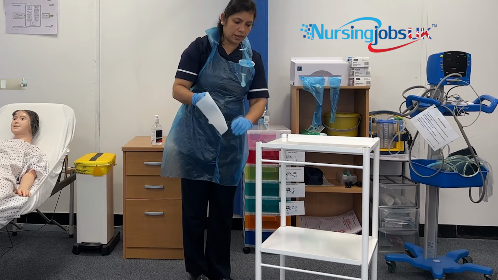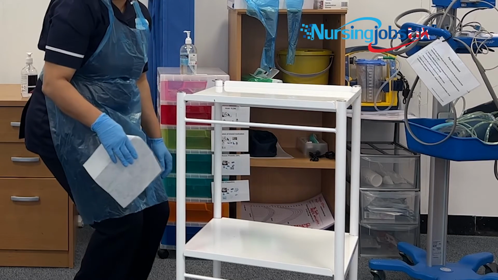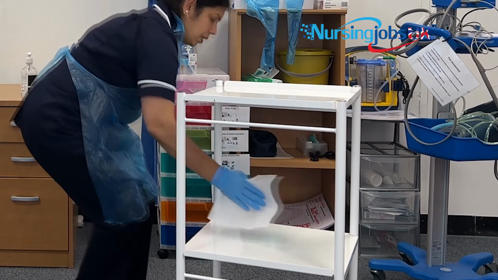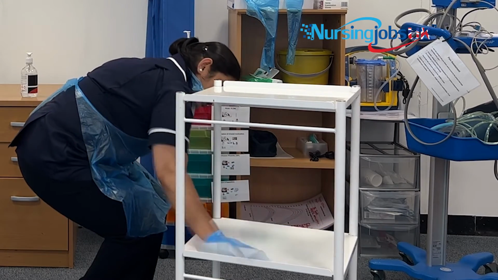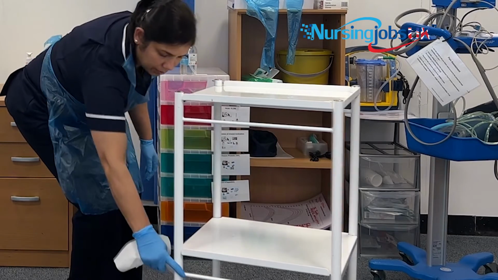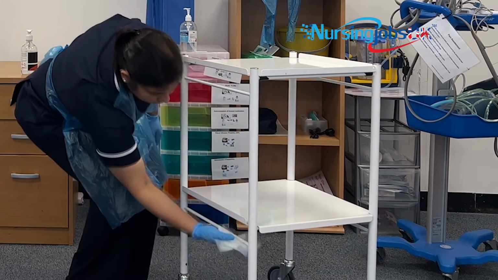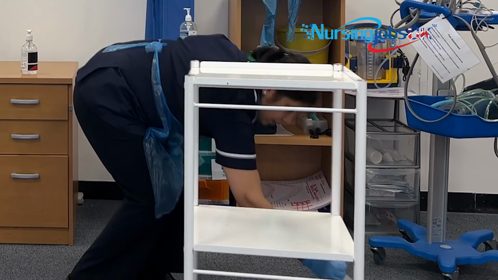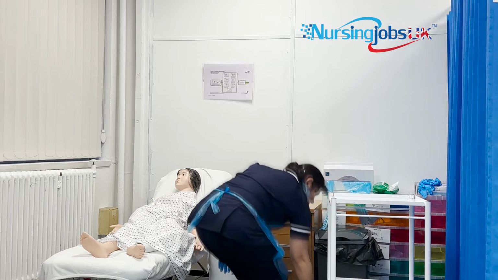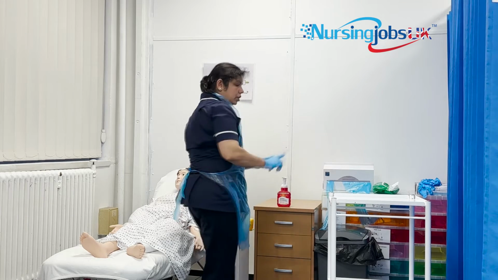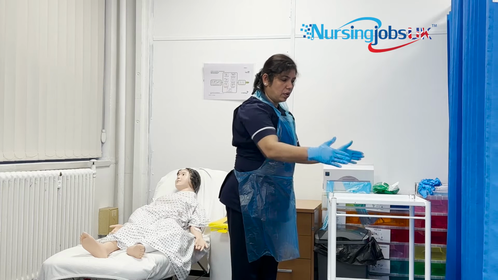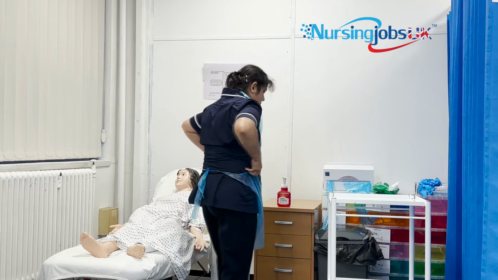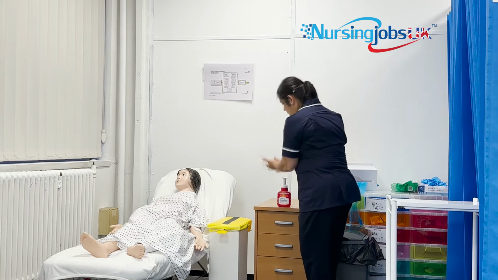Now you need to do the bottom trolley. Make sure you do it like that so that it won't be bent anywhere and it won't be touching anything. Clean the farthest first in a zigzag motion, then nearest. Move like that. Once you complete it, move on. Try not to touch anywhere you have already cleaned. Now you can remove your apron and glove. Gel your hands again.